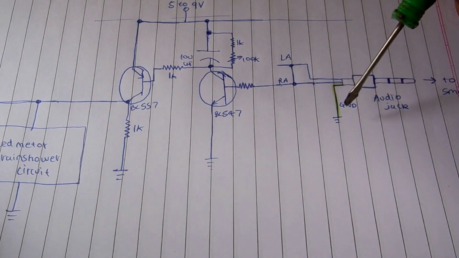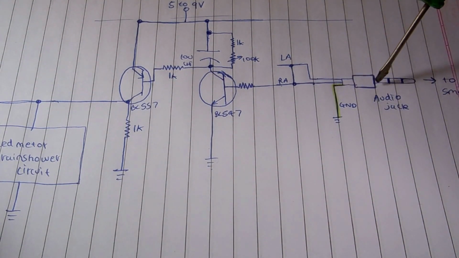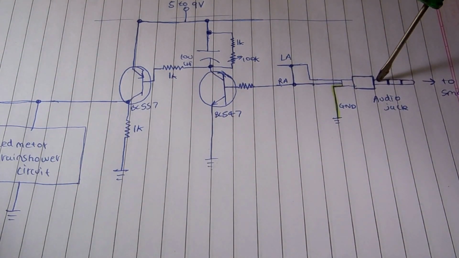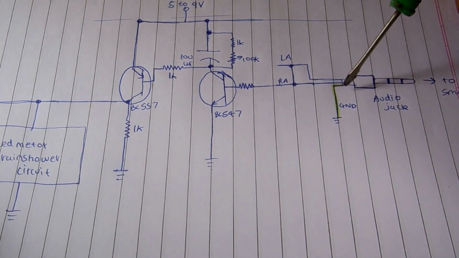Now this ground pin is usually of yellow color. It's connected to the sleeve of the audio jack, so it's clearly visible.